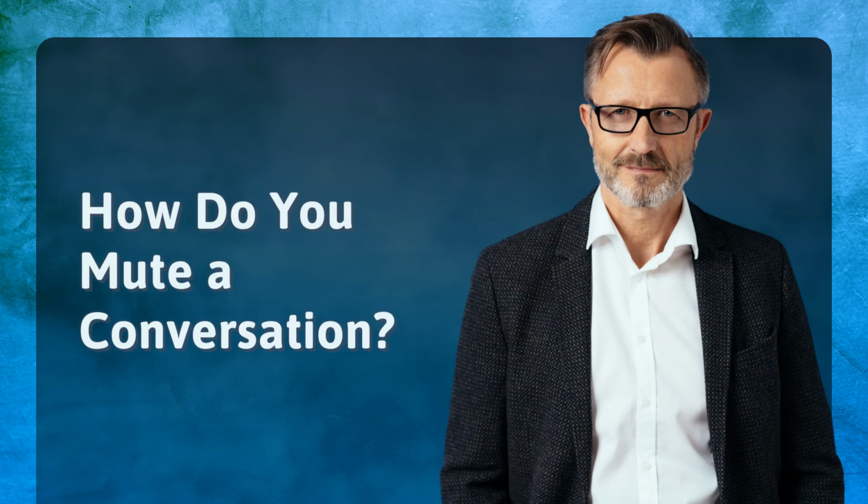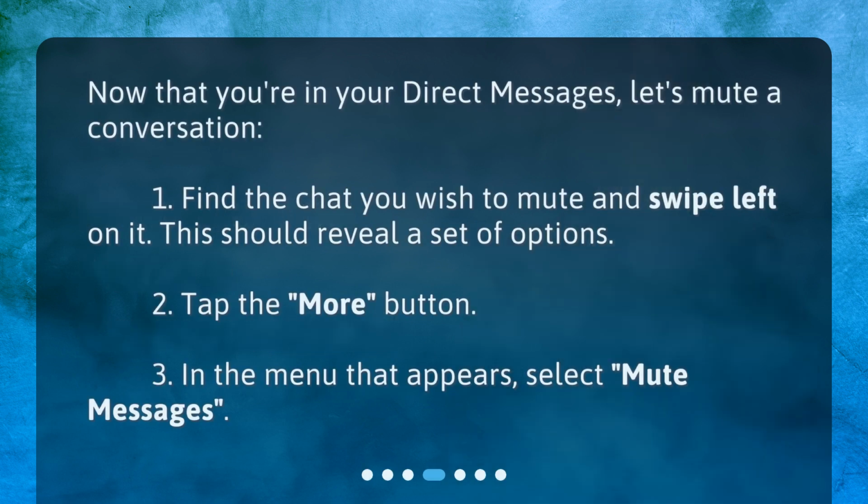How do you mute a conversation? Now that you're in your direct messages, let's mute a conversation. 1. Find the chat you wish to mute and swipe left on it. This should reveal a set of options. 2. Tap the More button. 3. In the menu that appears, select Mute Messages.